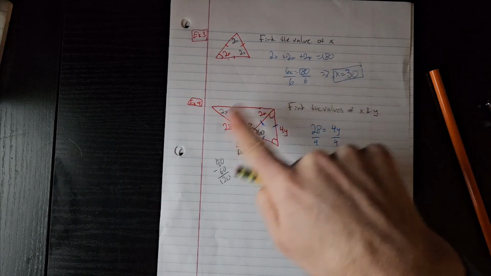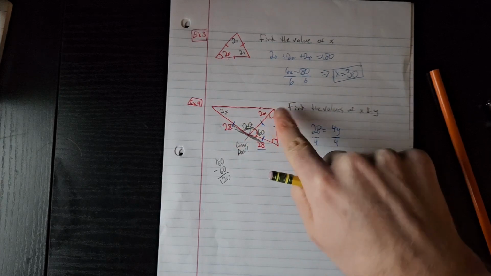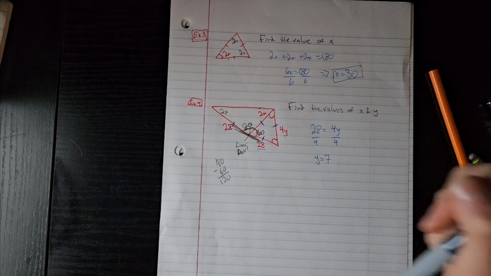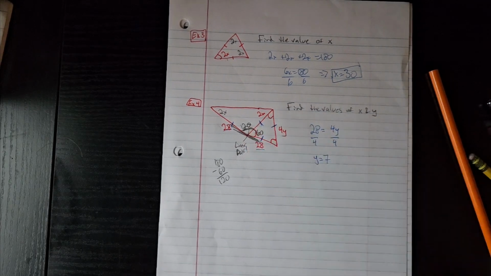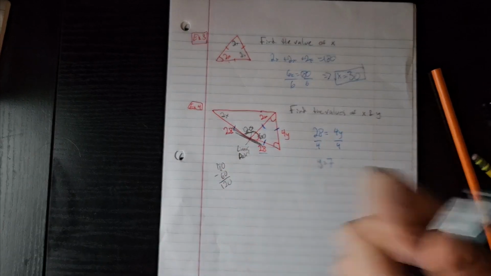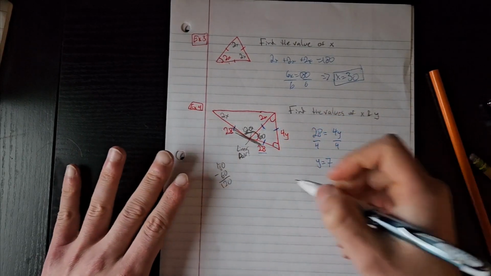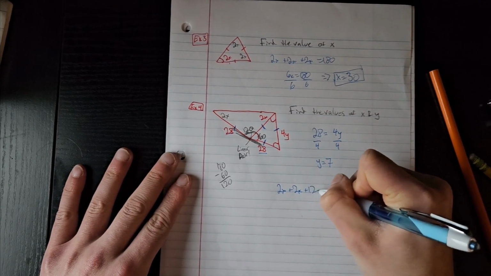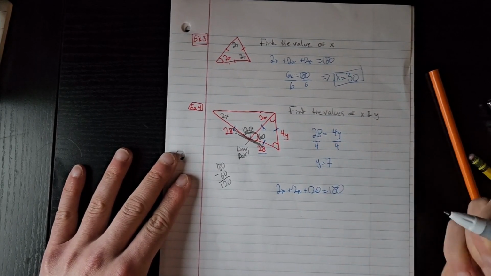Now, I can set this isosceles triangle equal to 180 to get my x value, because I found 120 from being a linear pair of 60. So I'm going to set 2x plus 2x plus 120 equals 180.